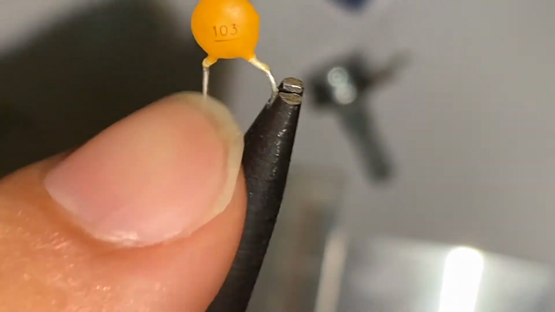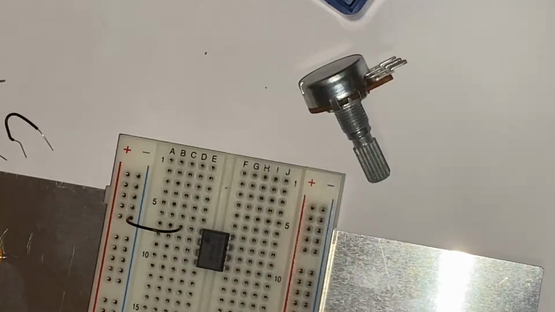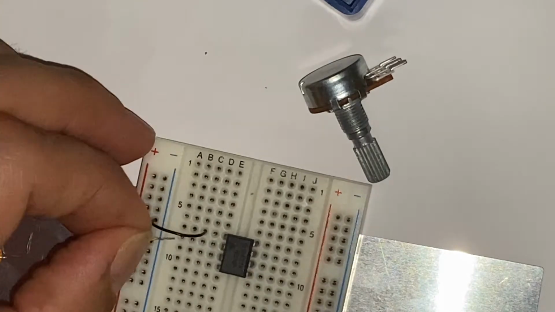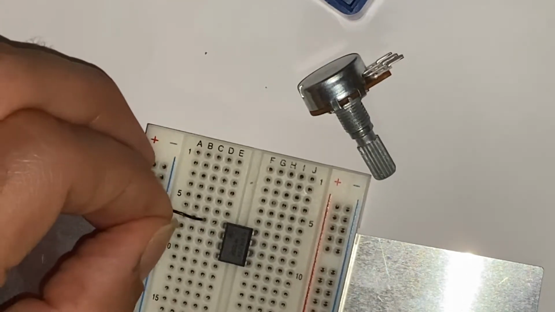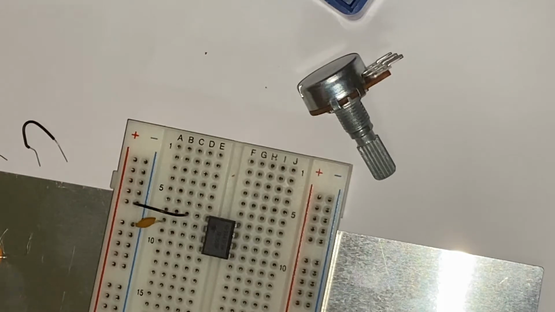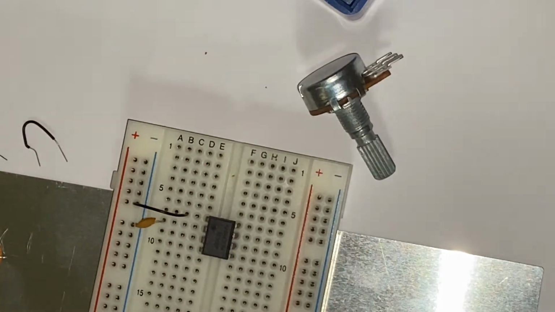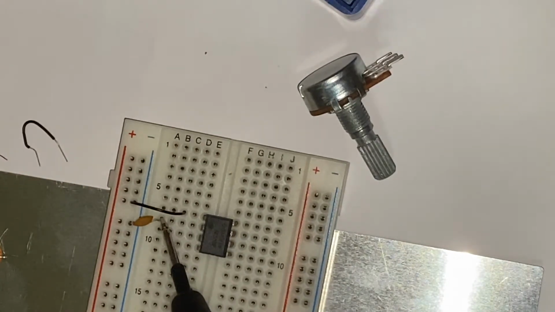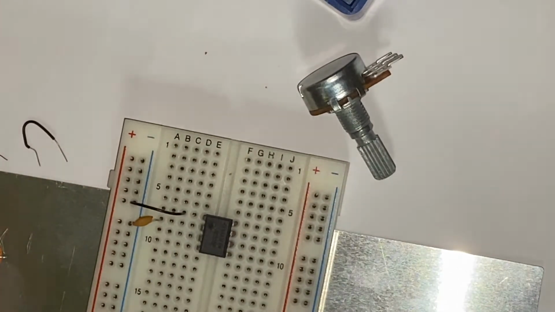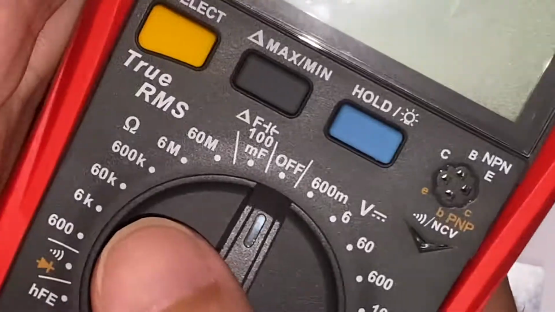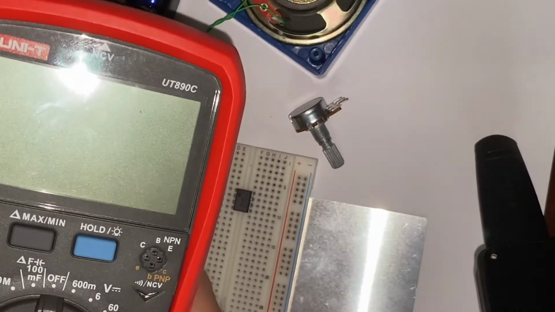3,000 times. So if it's 10 nanofarads, it's 103. So 1 0 and then 3 zeros more to get to the picofarads. Before I continue, if I want to measure the capacitance, I rather use the multimeter.